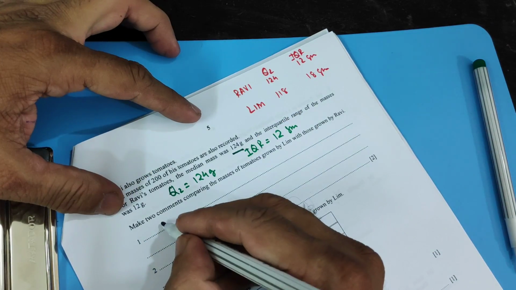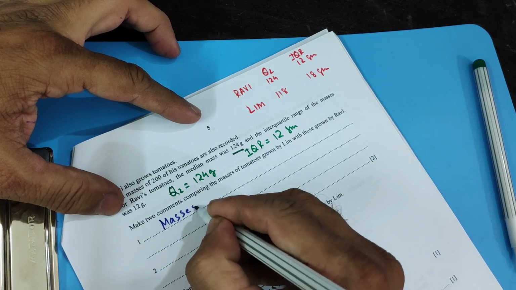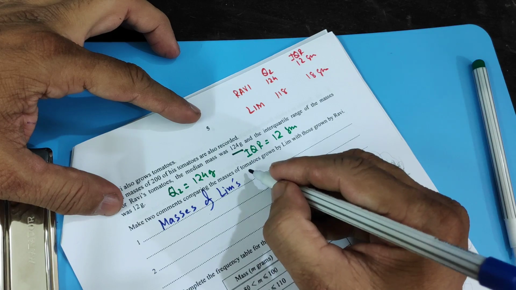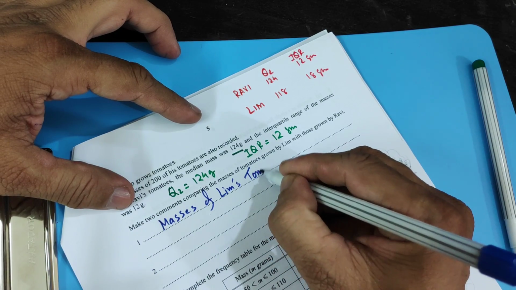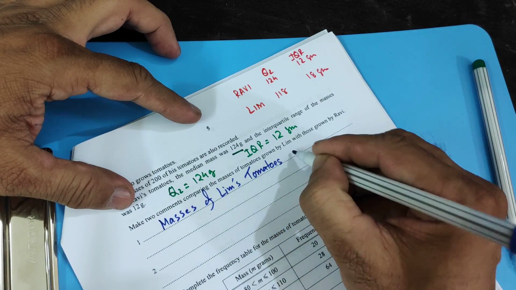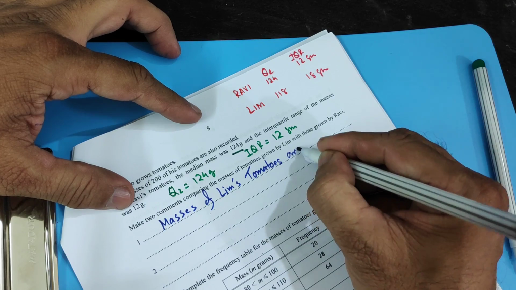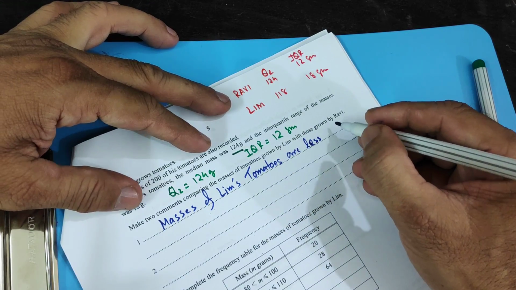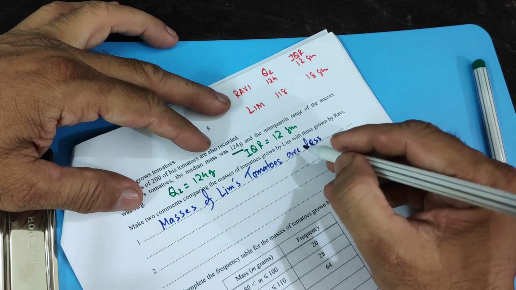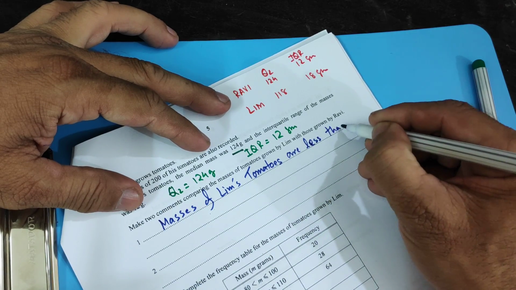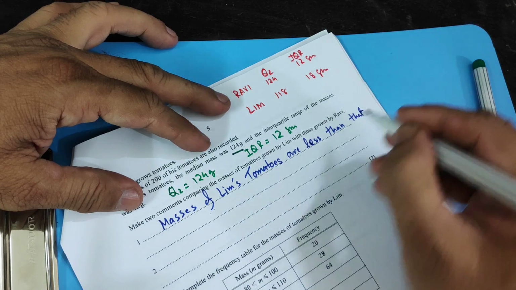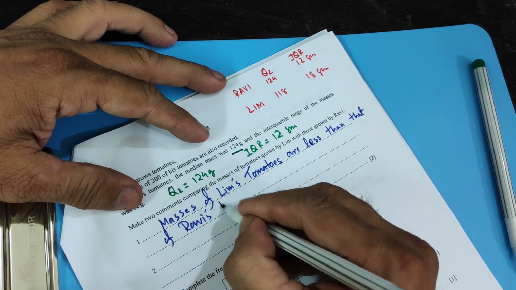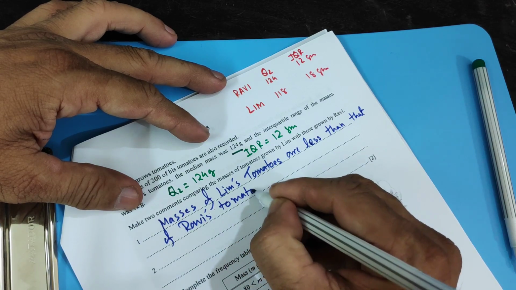So write down that masses of Lim's tomatoes are less than that of Ravi's tomatoes.